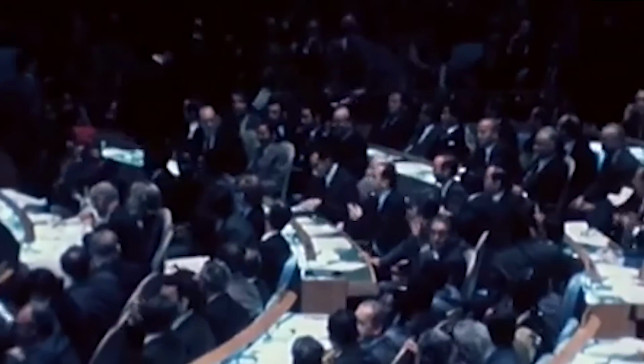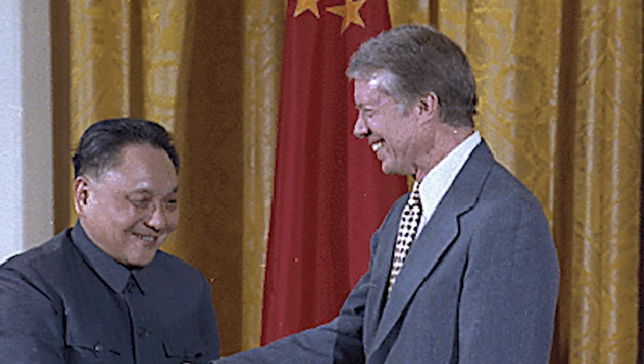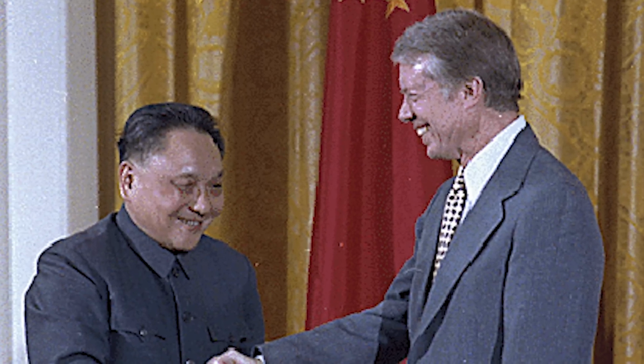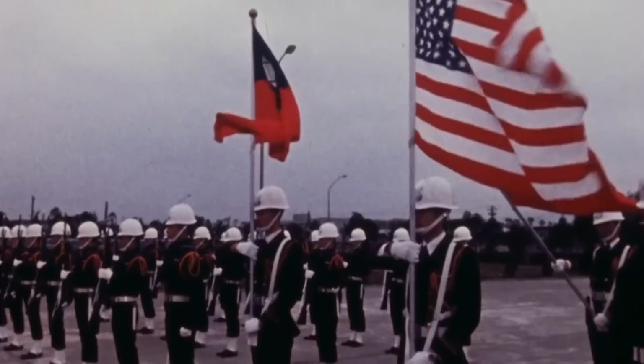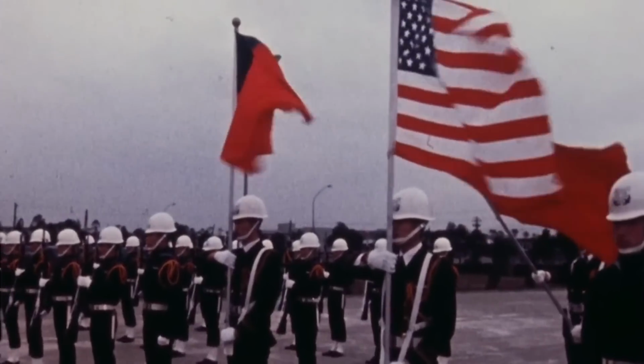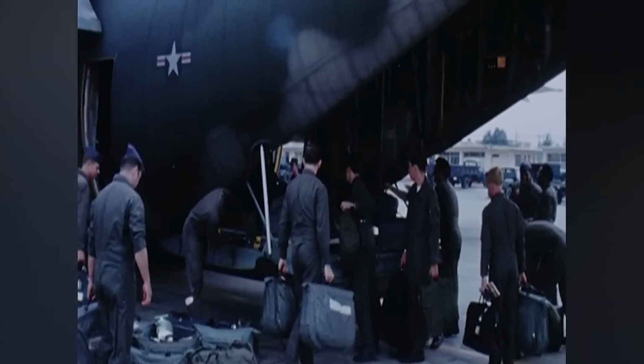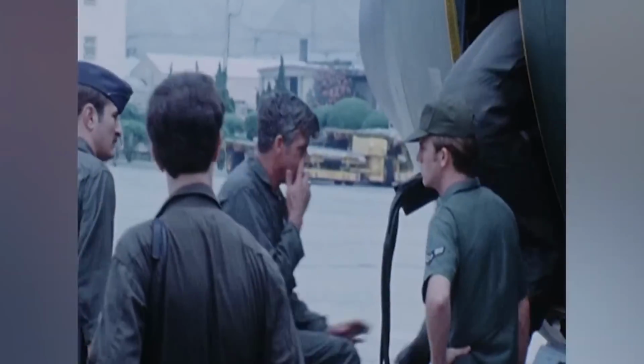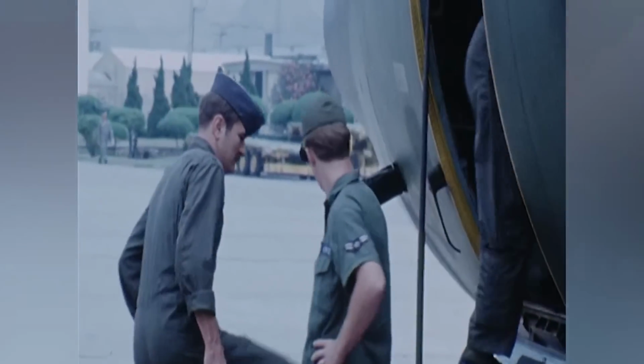In 1971, the People's Republic of China replaced the ROC in the United Nations, and many countries switched diplomatic recognition from Taipei to Beijing. The US established formal ties with the PRC in 1979, but maintained unofficial relations with Taiwan through the Taiwan Relations Act, ensuring continued security and economic ties.